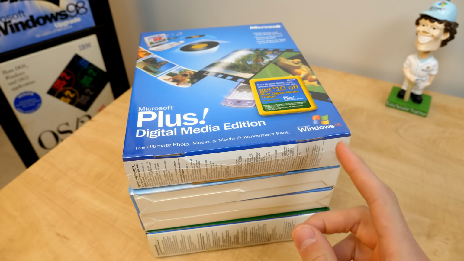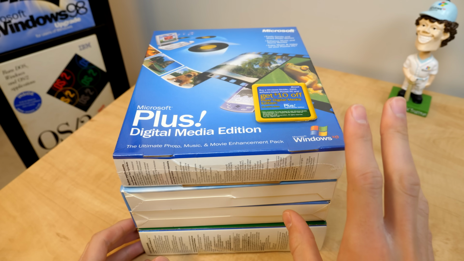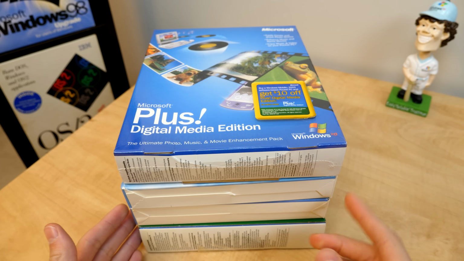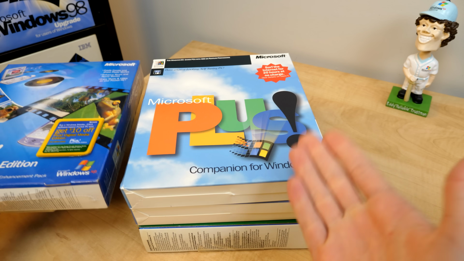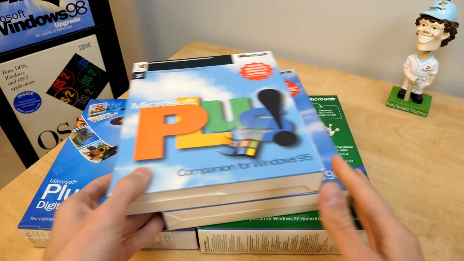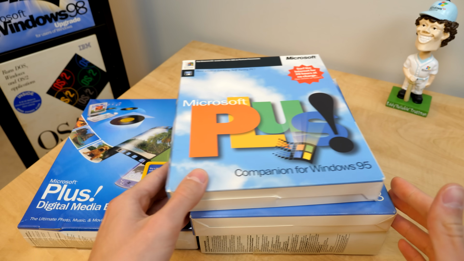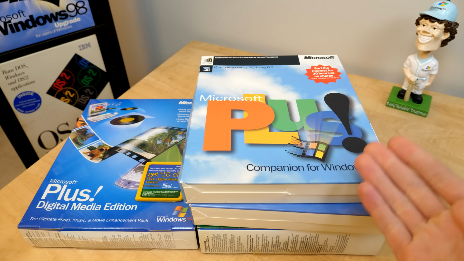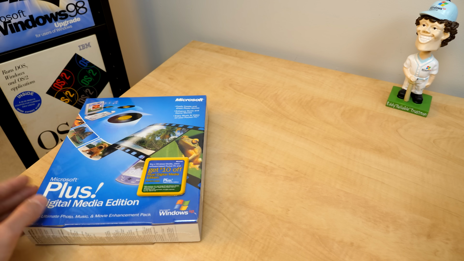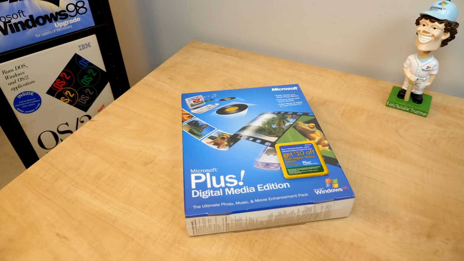So just as a refresher, since it has been a little while since we've talked about this line of software, Microsoft Plus was a series of companion packages for Windows, first released by Microsoft in, well, 1995 for use with Windows 95. But they released a handful of these packages as the years went on, and many of the enhancements introduced in these various Microsoft Plus releases would eventually become standard features in later releases of Windows. And Plus Digital Media Edition was the last release of this line of software.